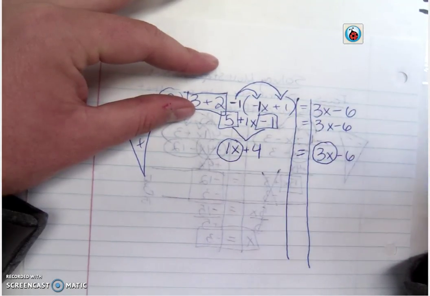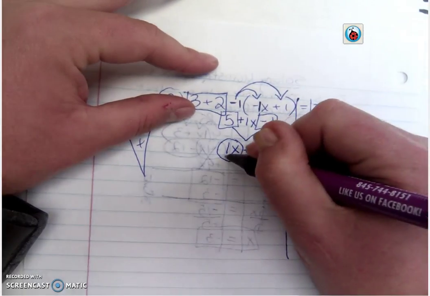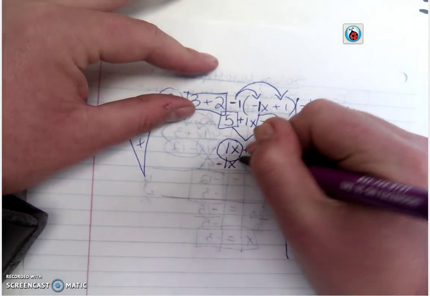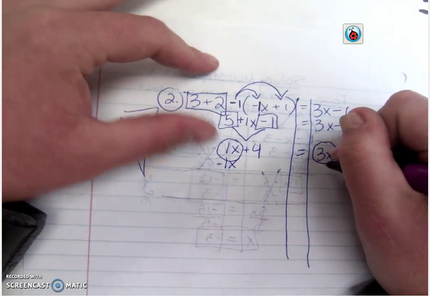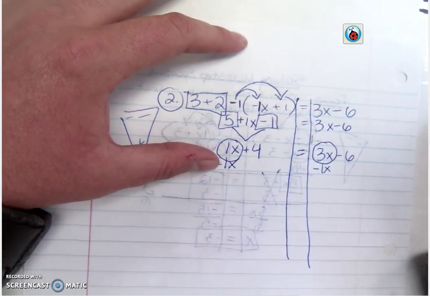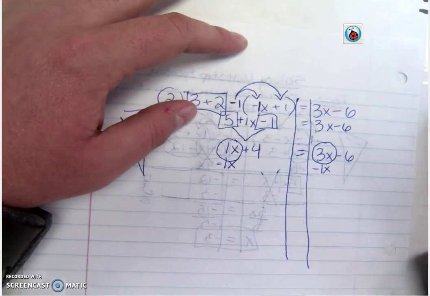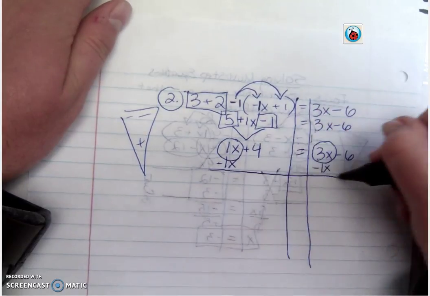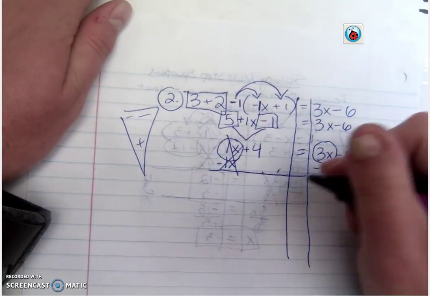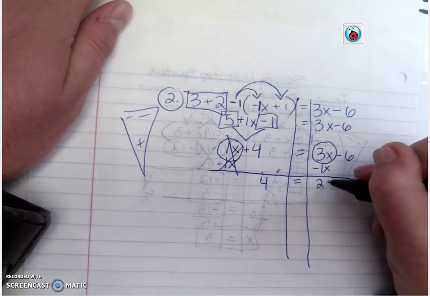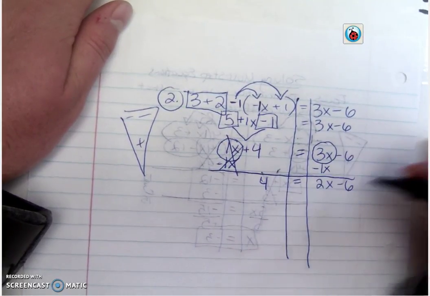And we can do that by performing the inverse. Remember, to cross this barrier, it's like a toll. You need to pay the toll by doing the opposite in this case. And if you subtract 1x from this side, you must also subtract 1x from the right side to keep the equation balanced. Opposites or inverses always cancel. All we're left with on the left is 4 equals, and then we have 2x minus 6.